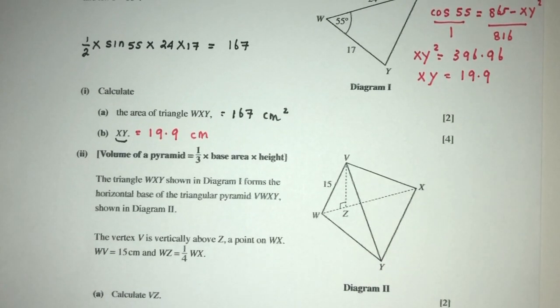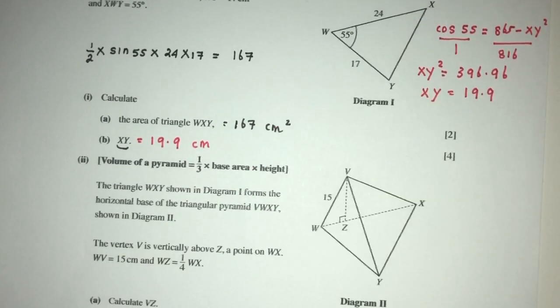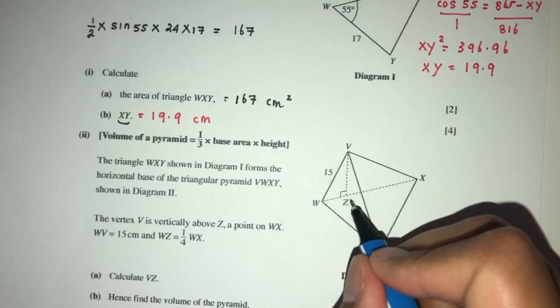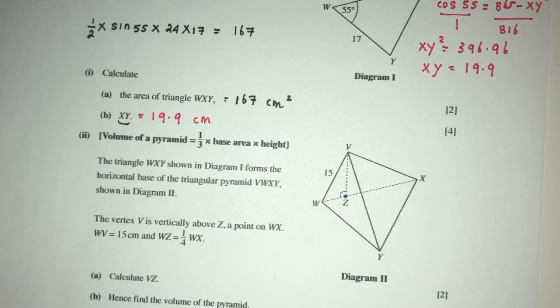So volume of the pyramid is equal to 1/3 the area of the base times the height. Okay. Now the triangle WXY shown from diagram 1, the same thing from here, forms the base of the pyramid. Okay, good to know. Now we have what? We have the vertex V is vertically above Z. Okay, and what else? And a point on WX. Okay, good to know. And then we know that WV is 15 and WZ is 1/4 of WX.